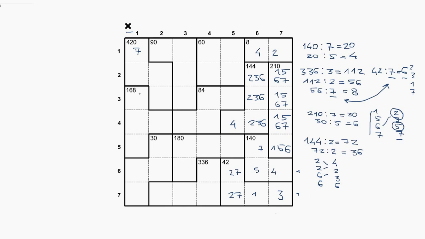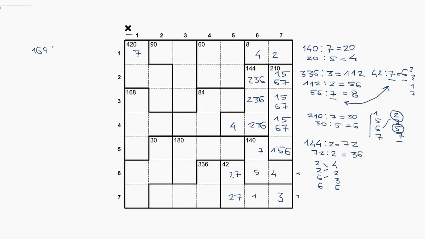Now, what about number 168? Let's see what happens here. 168 divided by 2 is a number 84. 84 divided by 2 is 42. And finally, 42 divided by 7 is a number 6. For sure, there is a number 7 here in these 4 cells, and the only possible place for number 7 is right here.